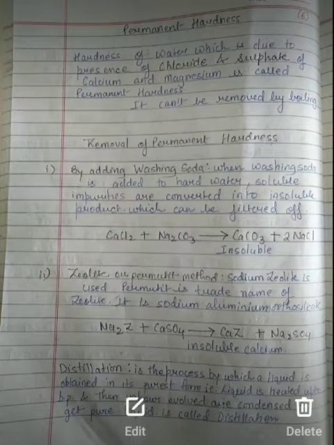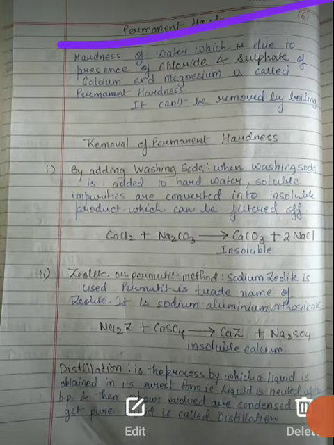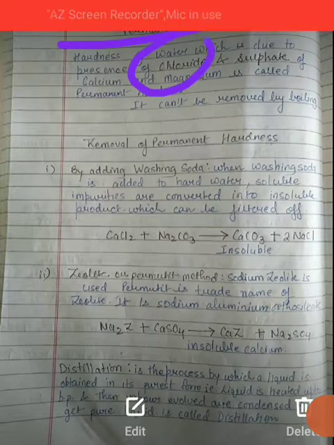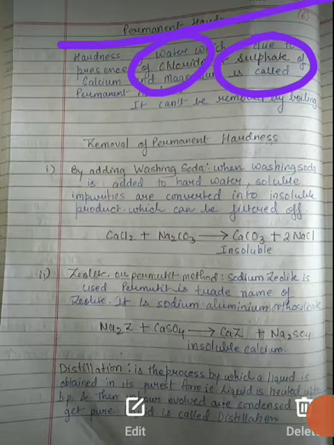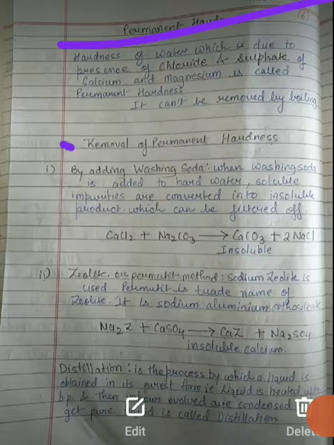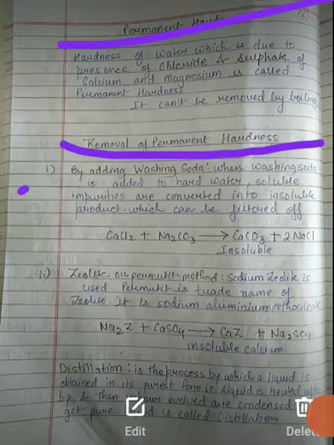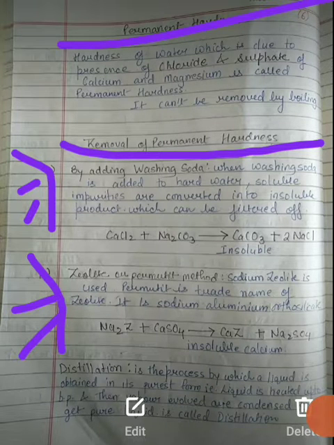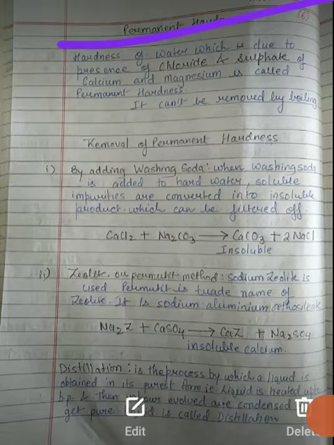Now we have discussed the second type of hardness, that is permanent hardness, and it is because of chlorides and sulfates of calcium and magnesium. So how can we remove it? Removal of permanent hardness is done by adding washing soda and by the zeolite or permutit method. We have also discussed one term, that is distillation.